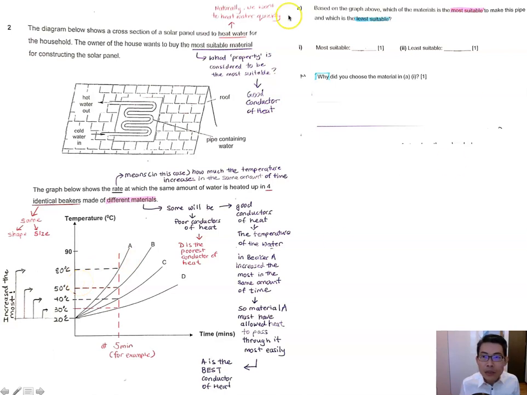Now, with the understanding, we can proceed on to answer the question. Which of the material is the most suitable to make this pipe, and which is the least suitable? Of course, the most suitable must be the best conductor of heat. So that will be A. The least suitable must be the poorest conductor of heat, and that will be D. Now comes the slightly tougher part. Why do you choose the material in part A?